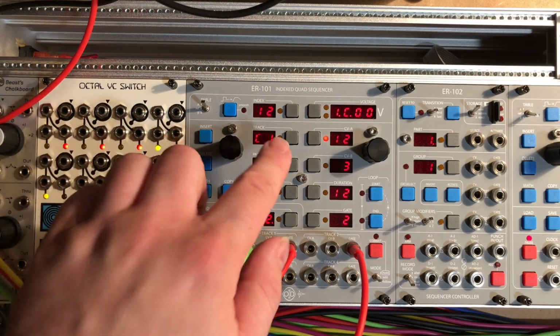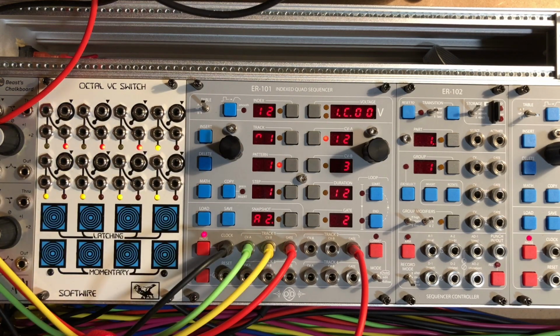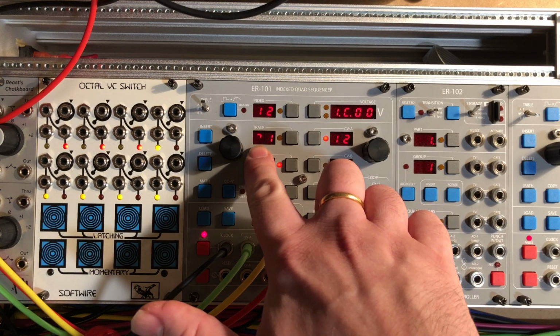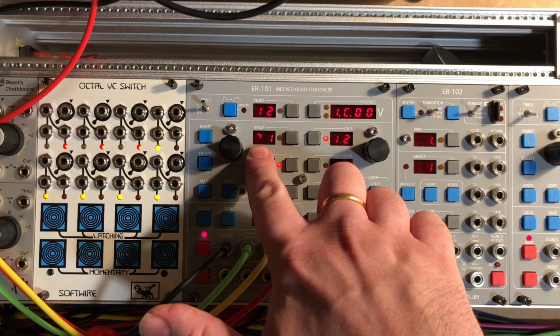But we could have anything in this clock. If I turn the speed of the clock down, you see the little rotating thing slow down.